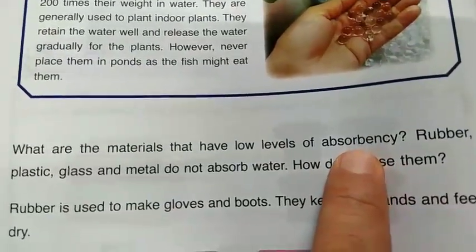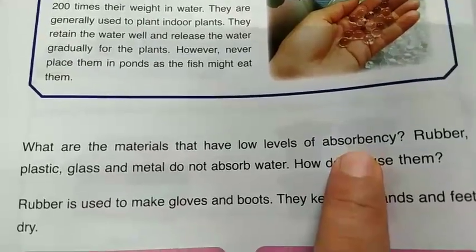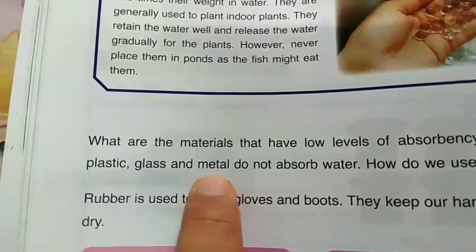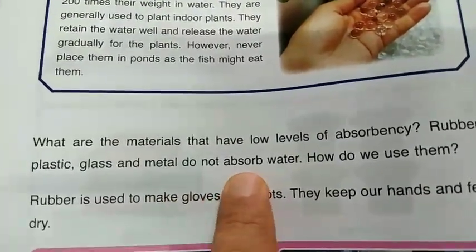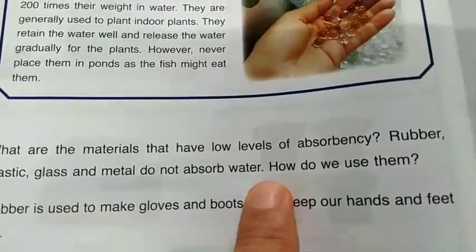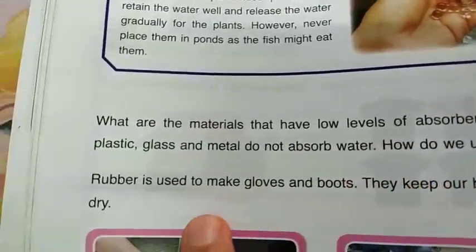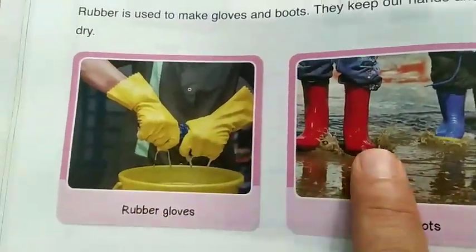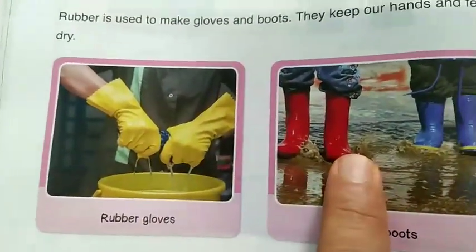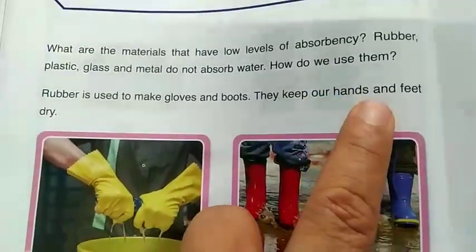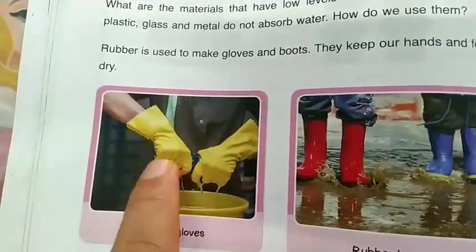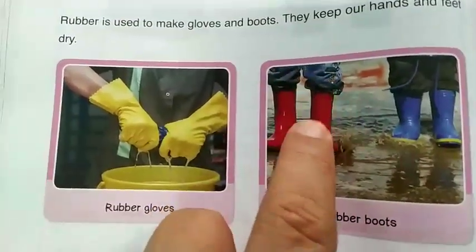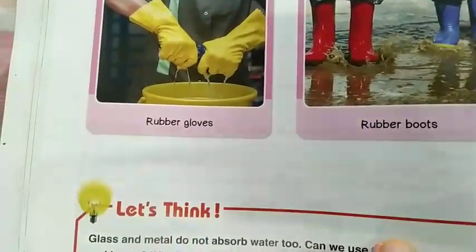So, what are the materials that have low levels of absorbency? Absorbency means the ability to absorb water, right? Rubber, plastic, glass, and metal do not absorb water. How do we use them? Rubber is used to make gloves and boots. Rubber gloves, rubber boots. They keep our hands and feet dry. Inside the gloves, your hands are dry. Inside the rubber boots, your feet are dry.